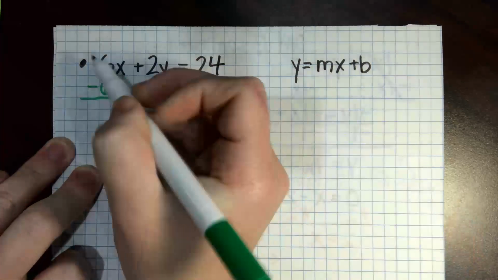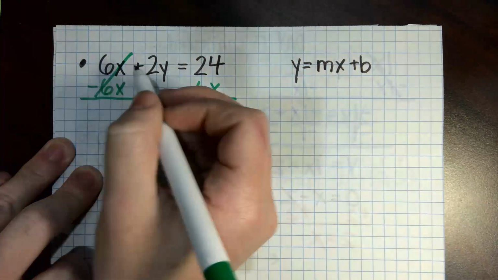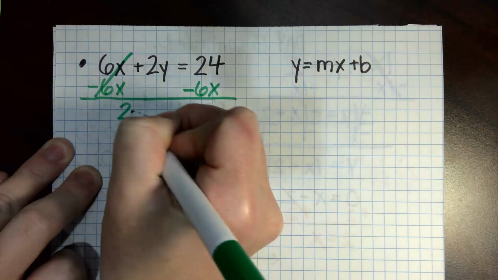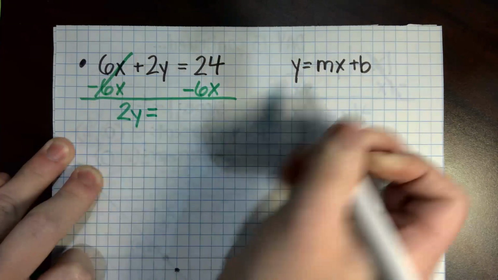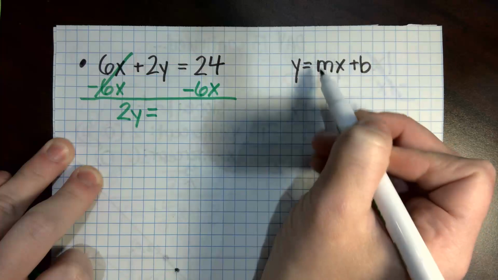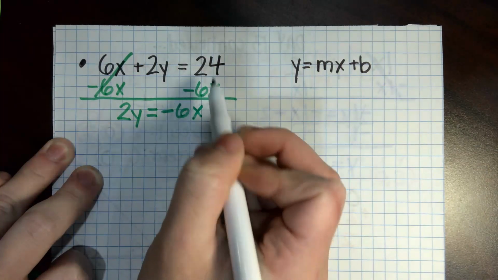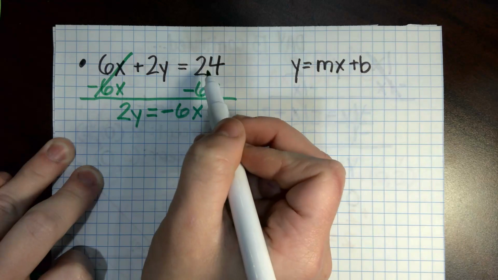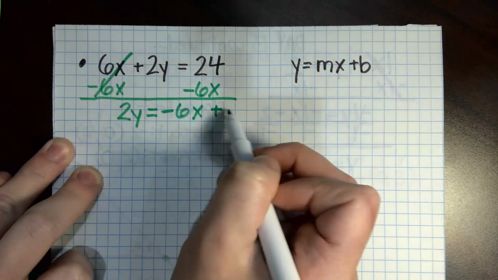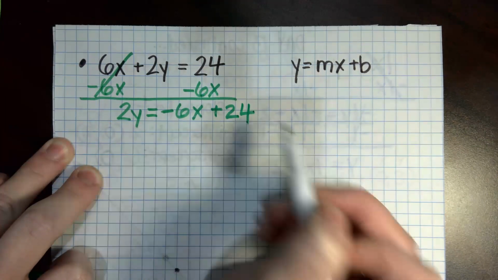All right, these are going to cancel. Then we're going to bring everything down. I've got 2y equals, and remember we want that x term to come first. So we're going to write negative 6x, and we've got a positive 24 here. So we'll write plus 24.